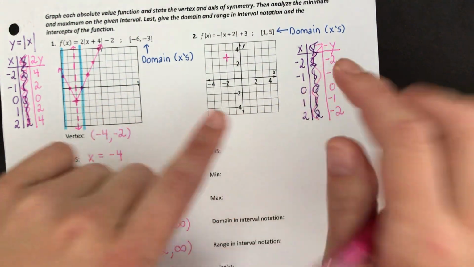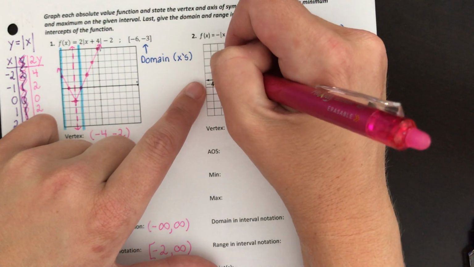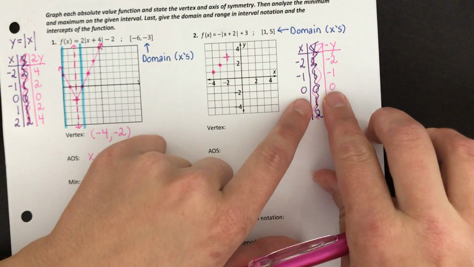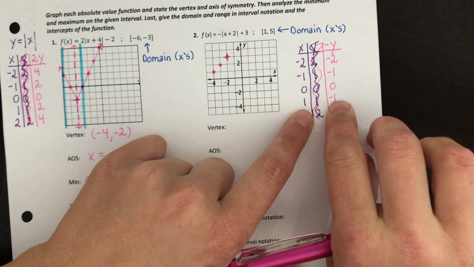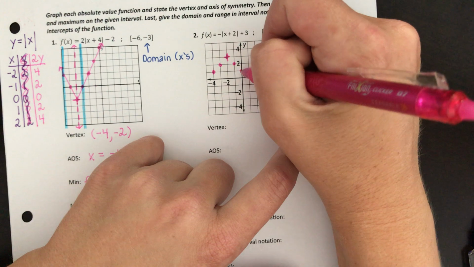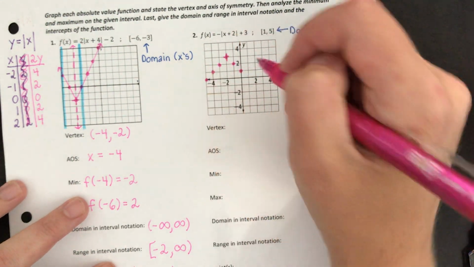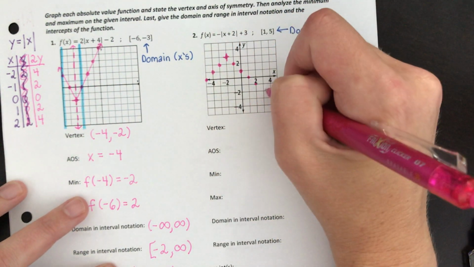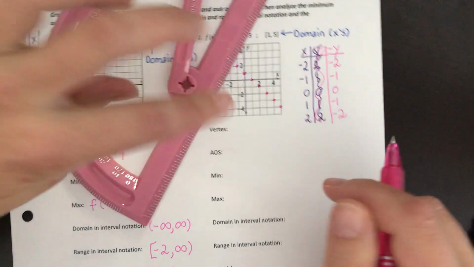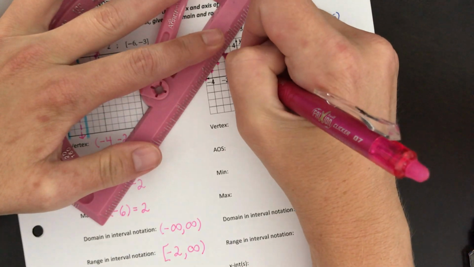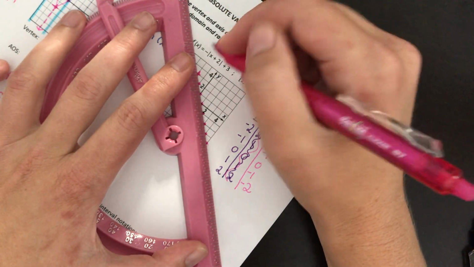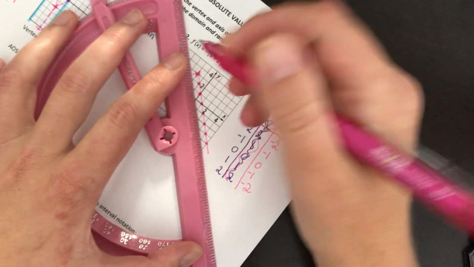So plot our new points, -2, -2 from our new origin. So left 2, down 2, and then left 1, down 1, and then 0, 0, and then 1, -1, and then 2, -2. And again, we're going to continue on this graph and just keep going in both directions until we can't anymore. And then we're going to use our straight edge. Draw our arrows on both ends.